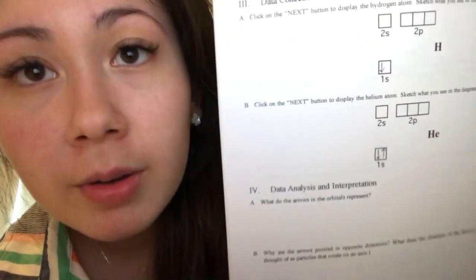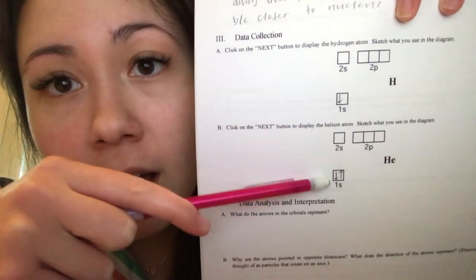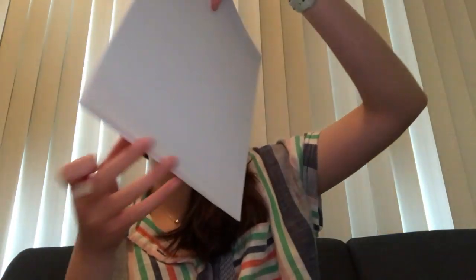Sketch what you see in the diagram. Okay, so we added an up arrow in the same orbital on the same energy level. Okay, so I just drew here the down arrow in the first one that I saw, and then the two arrows in the next one that I saw.